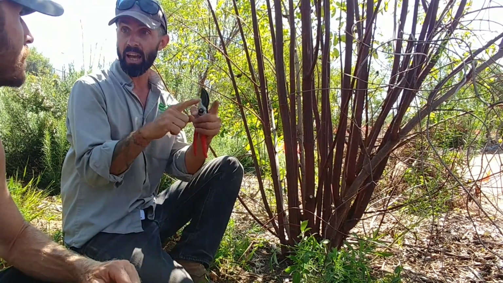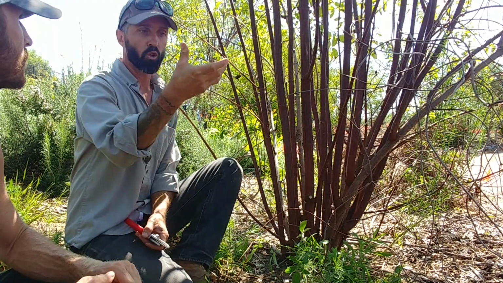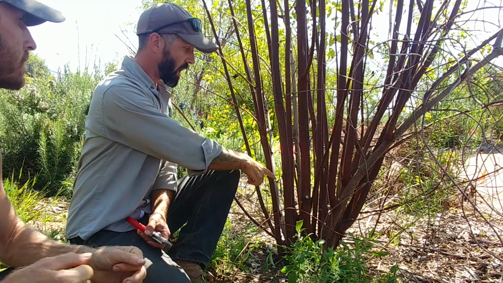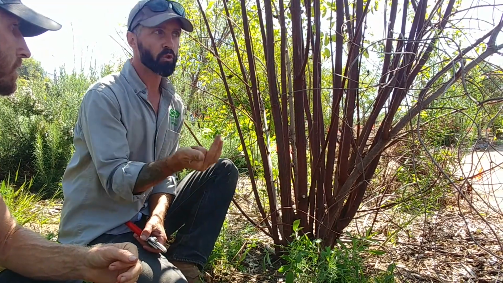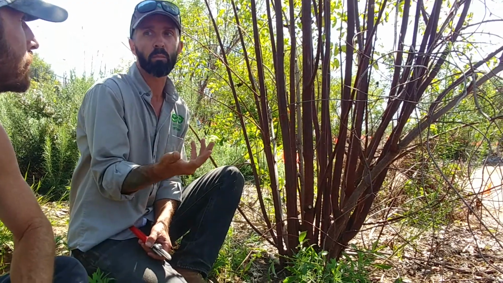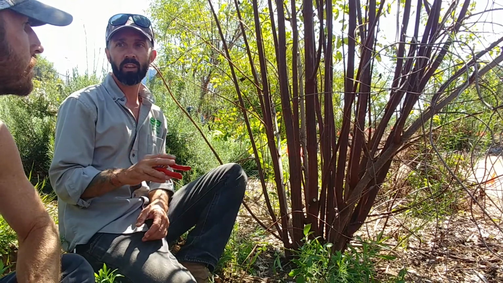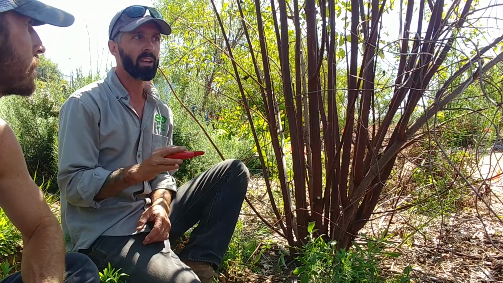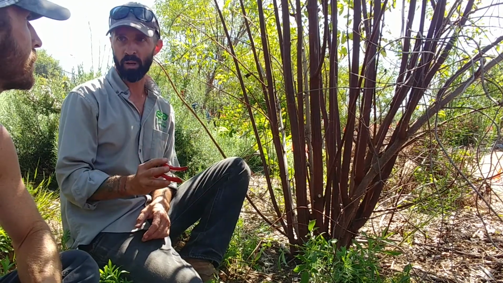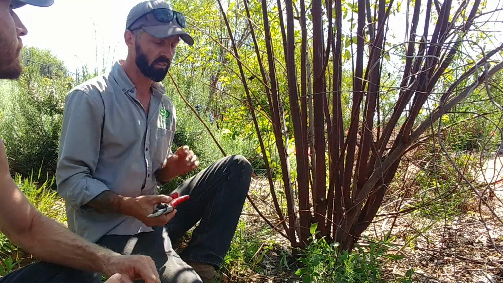You cannot get a nice, tight, exact cut. It also crushes the plant tissue and makes for unclean cuts so that the tree can't actually close that off, right? Thinking about it as a self-compartmentalizing organism. So you are not going to see any trained arborist using loppers to do clean, proper pruning cuts.